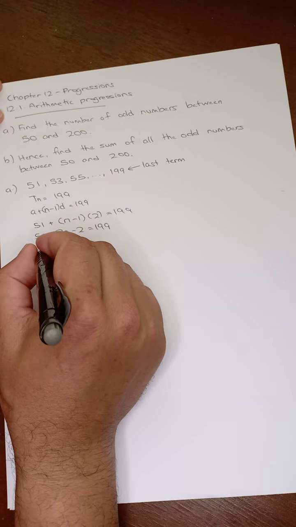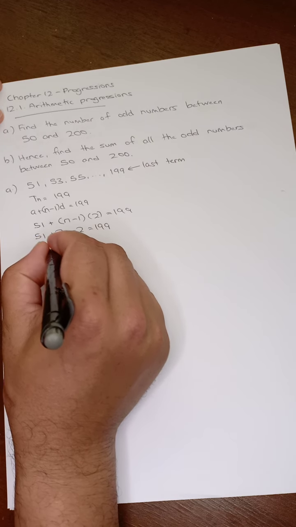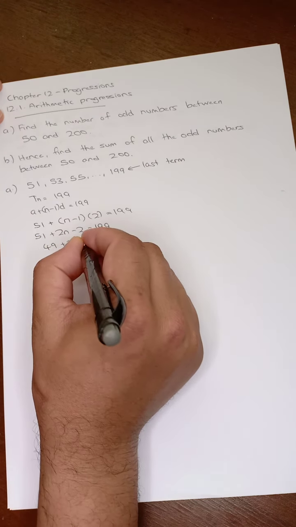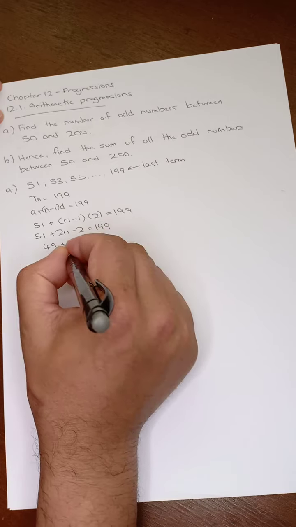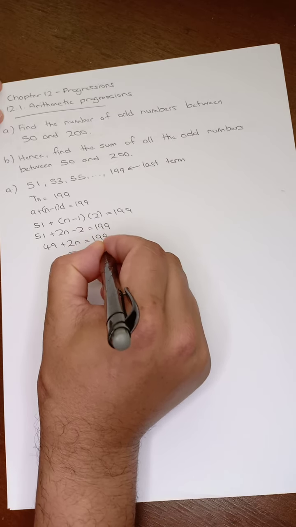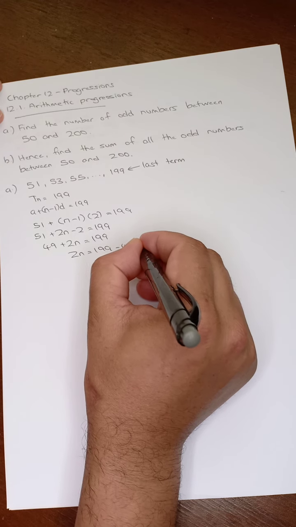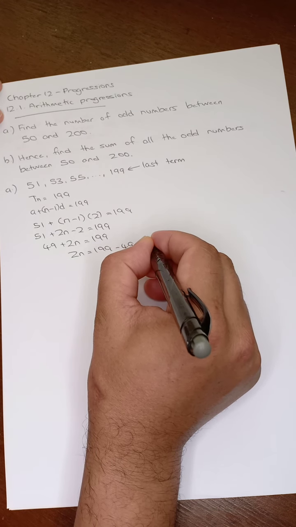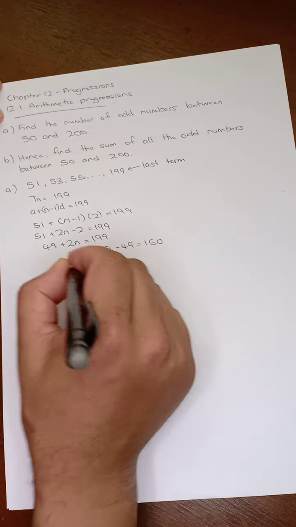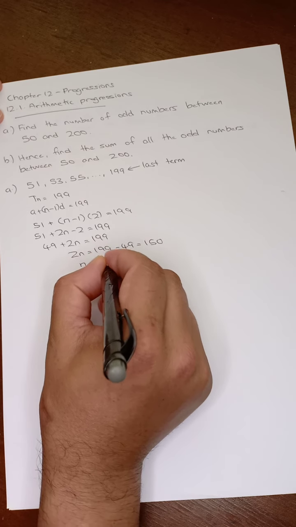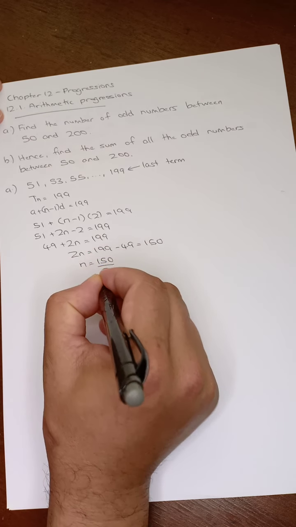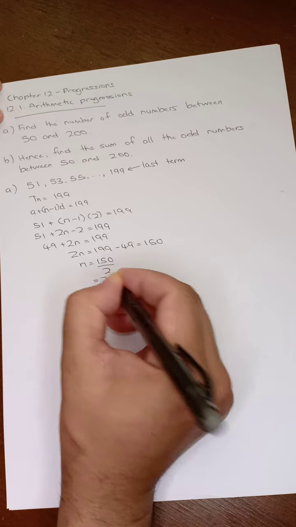So it becomes 51 minus 2 is 49, plus 2n equals 199. 2n equals 199 minus 49, that gives us 150. So n is 150 over 2, which is 75.